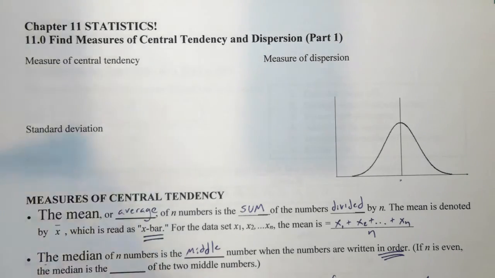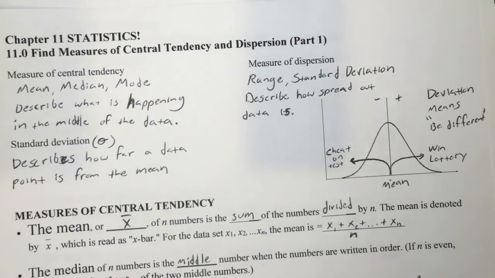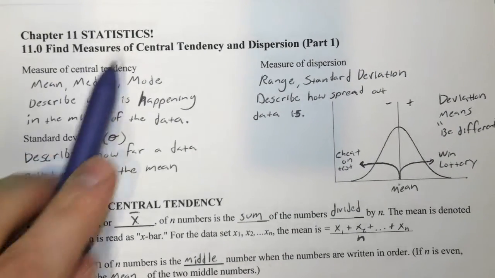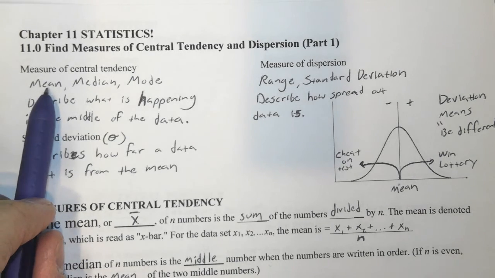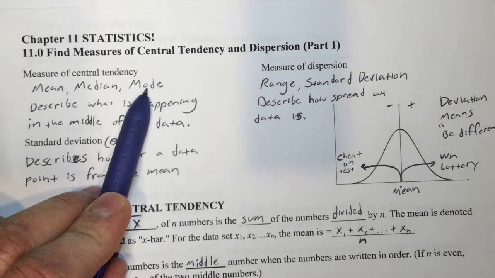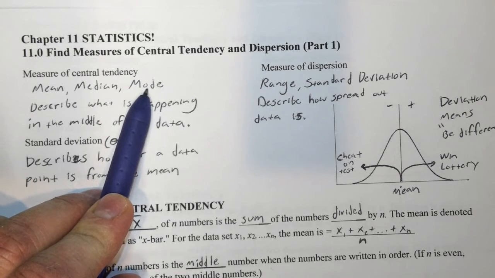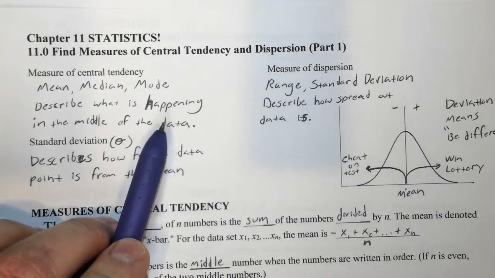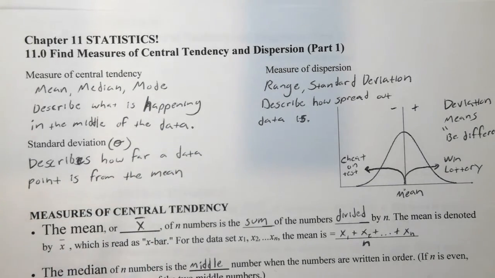Another term for the middle of the data set is the average of the data set, and another term for average is mean. The measures of central tendency, there are three of them, are the mean, the median, and the mode. Those terms probably feel very familiar to you. Once again, they describe what is happening in the middle of the data set, what exactly is in the smack dab middle.